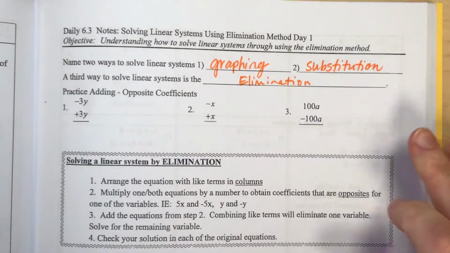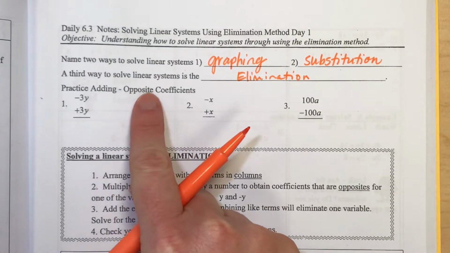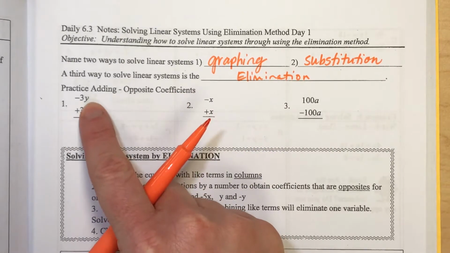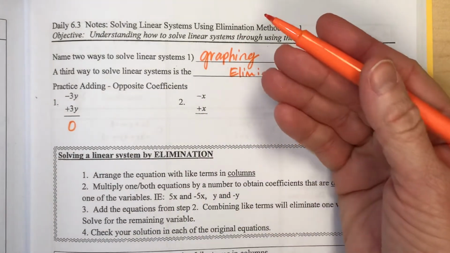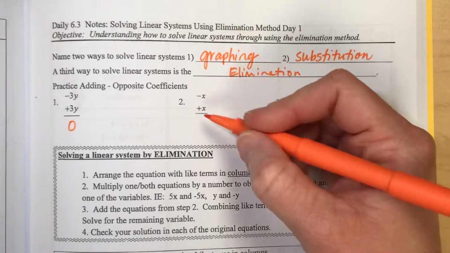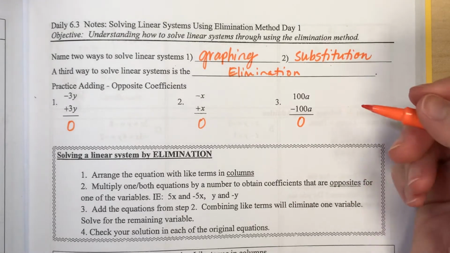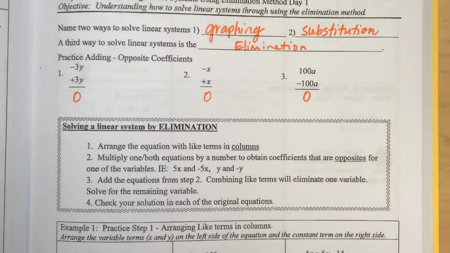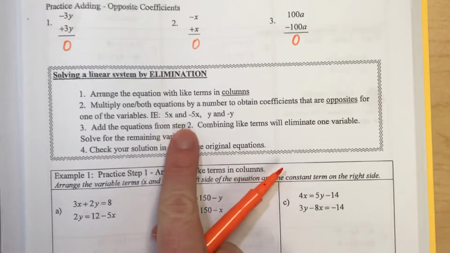Now with elimination, the process is really just finding a variable that you can eliminate from your two equations. And so what we want to look for is what is called opposite coefficients of the letter that you choose to eliminate. So for example, negative 3y and positive 3y will eliminate your y and get you no y's, hence the name elimination. Negative x plus x gets you no x's, or 100 a's minus 100 a's gets you no a's. And so the point is to eliminate one of the variables so that you can solve for the other variable that's left. And then once you get a value, you can plug it back in and solve for the second missing value. So again, I'll just re-emphasize those steps.